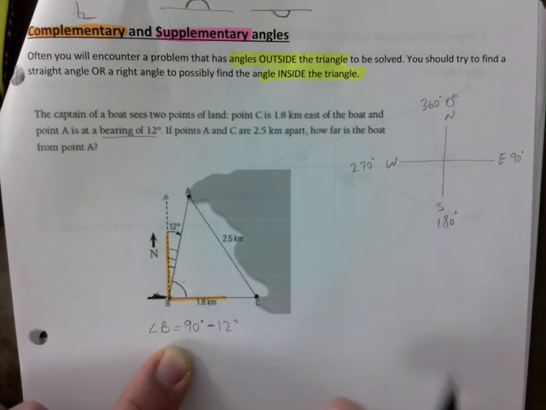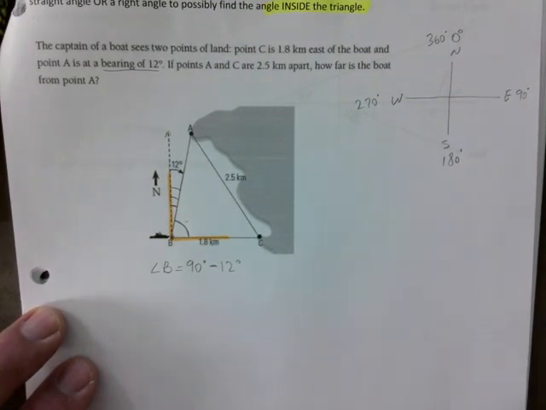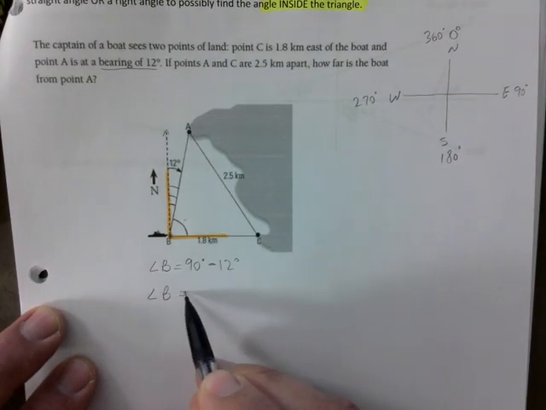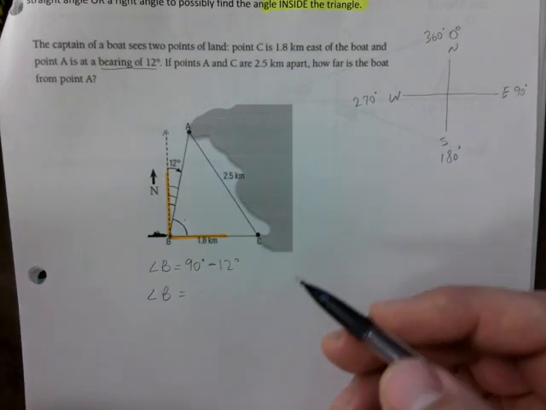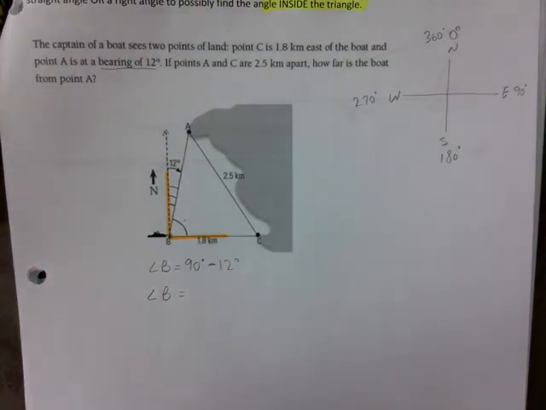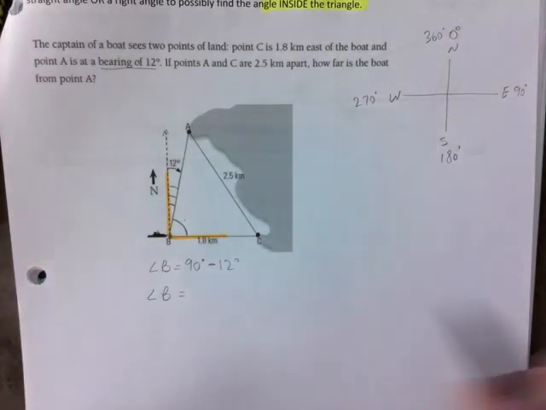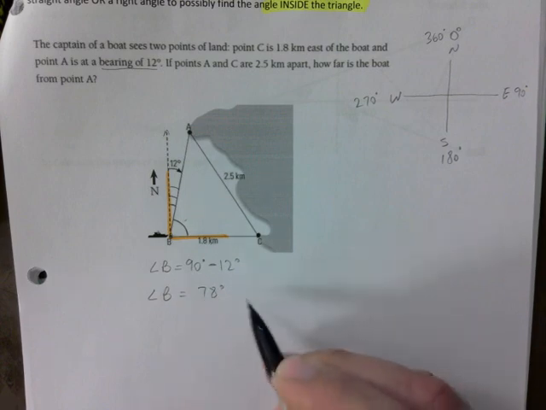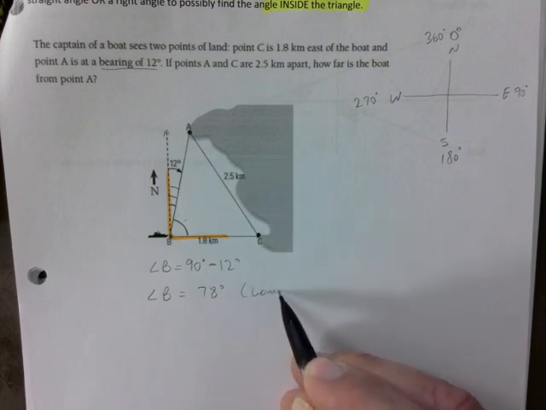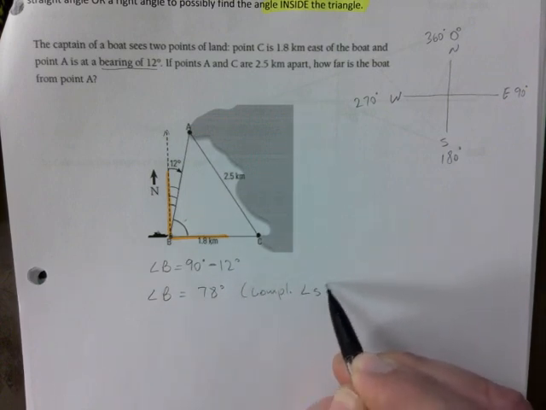That's it. 90 minus 12 degrees. Angle B is 78 degrees. Complementary angles.